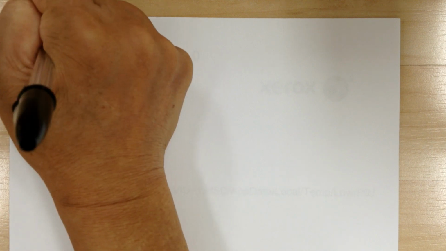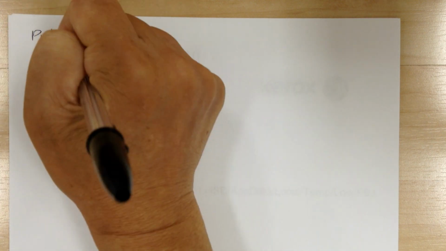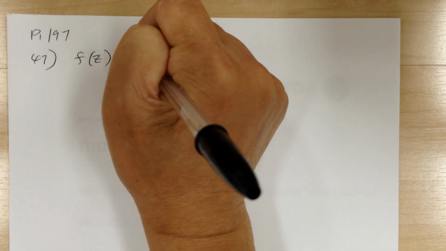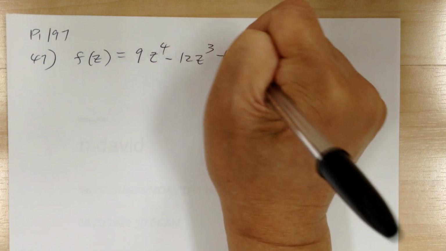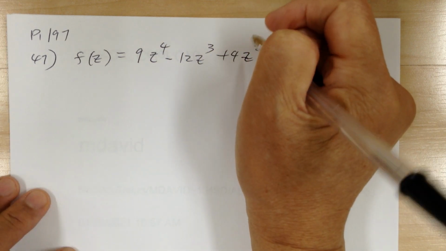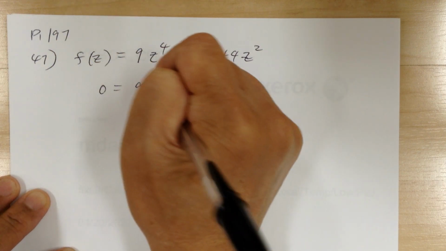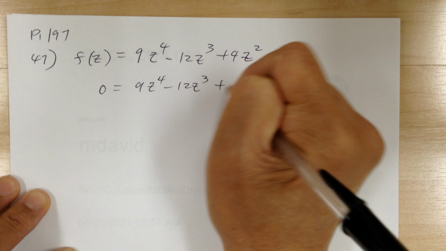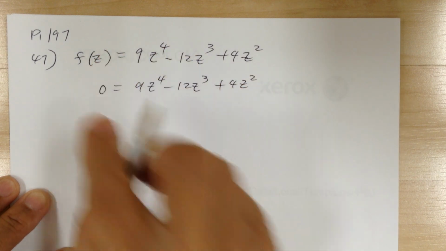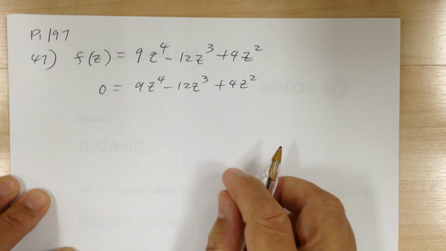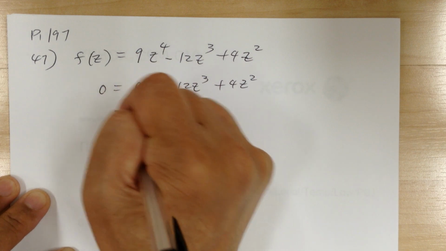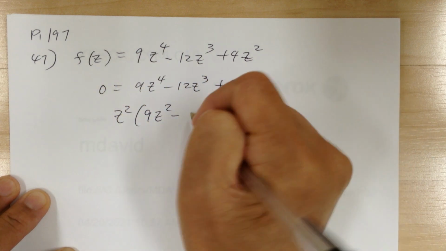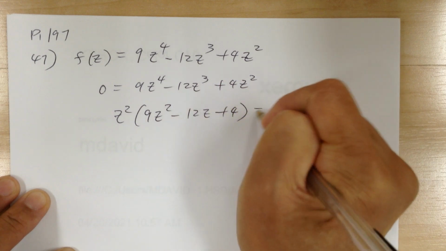Next one. You have f of z equal to 9z to the 4 minus 12z to the 3 plus 4z squared. Again, to find the zeros, you set this equal to 0. The next step is you want to do the factoring. So this one you can factor out the z squared. So you're going to get 9z squared minus 12z plus 4 equal to 0.